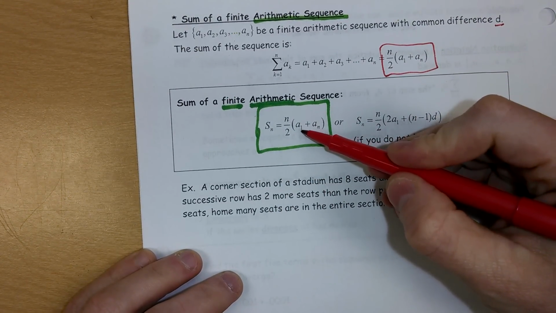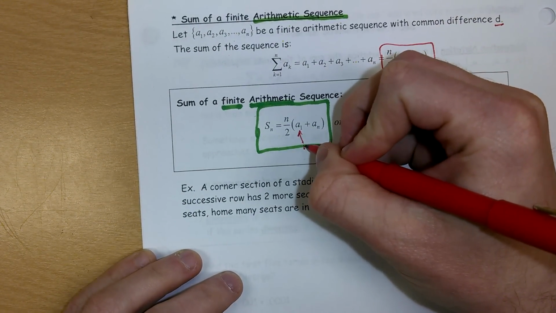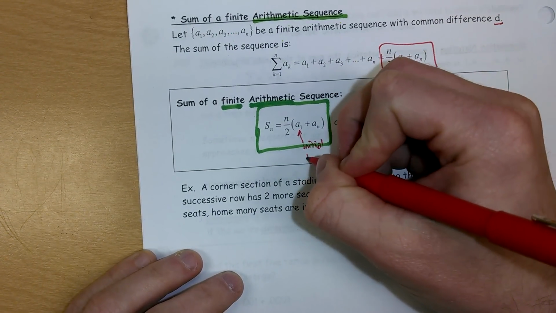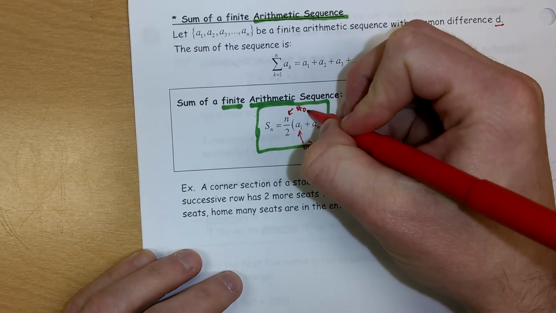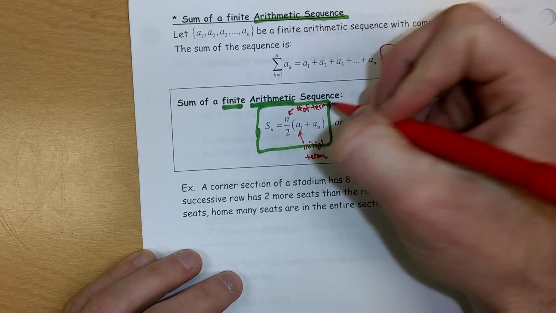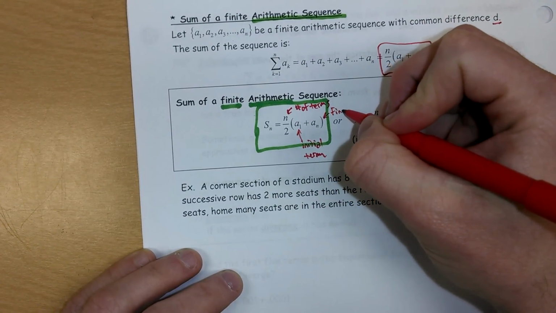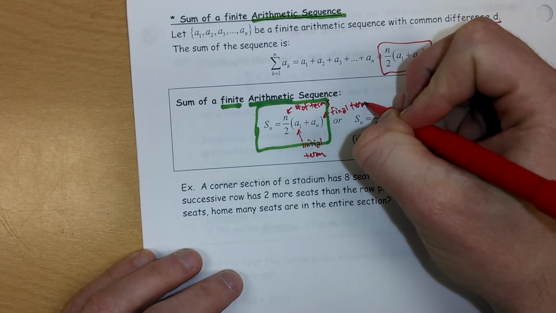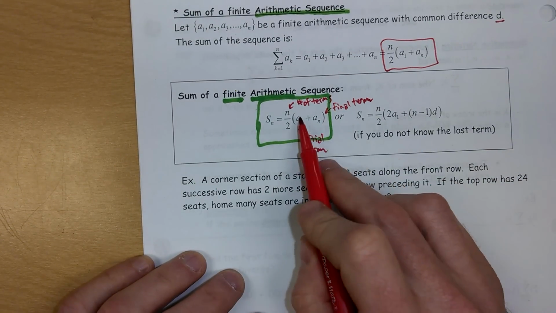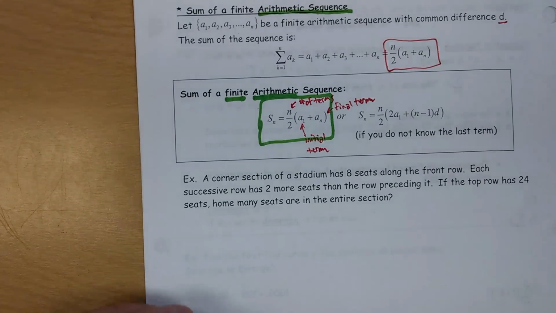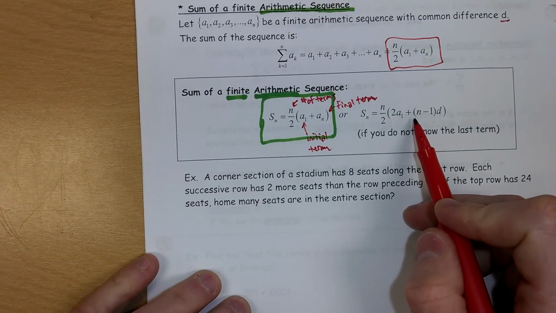times a sub 1, which is the initial term. Maybe let's define these. Initial term. This is our number of terms. And a sub n would be our final term. So this is kind of neat. Number of terms over 2 times the sum of the first and the last term. Or if we don't know the last term, then we can use this formula here.